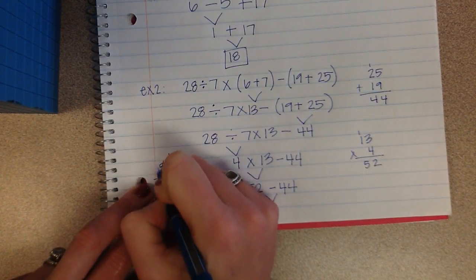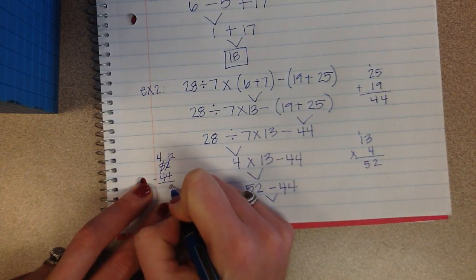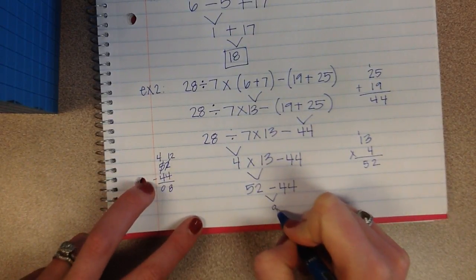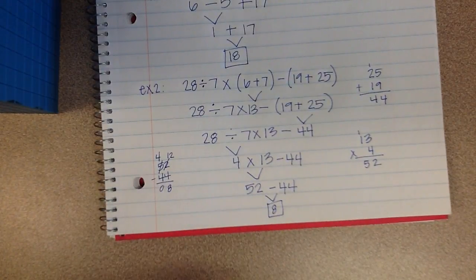It becomes a 12, and this becomes a 4. 12 minus 4 equals 8. So my answer is 8.